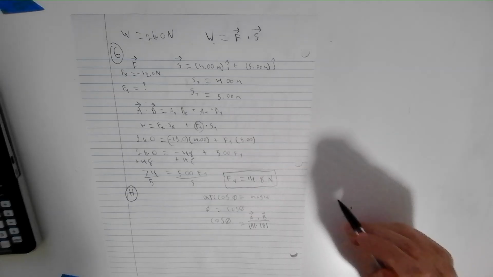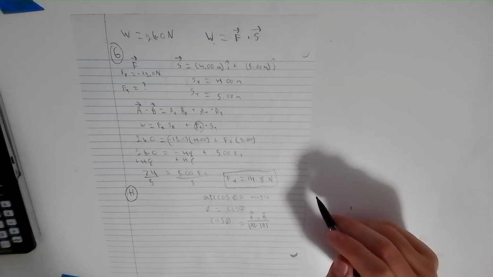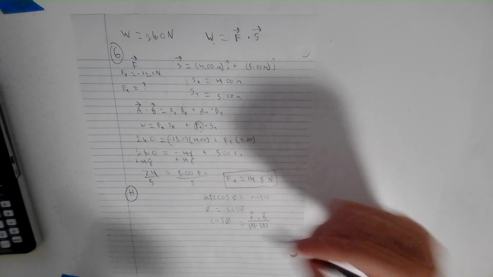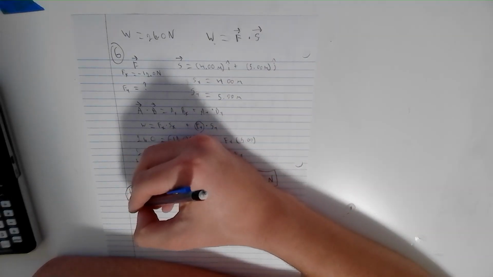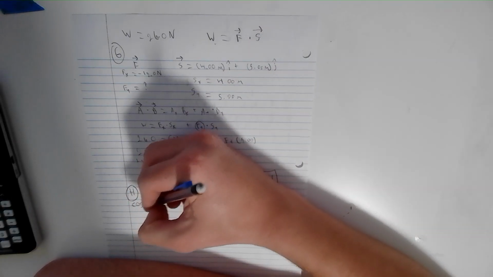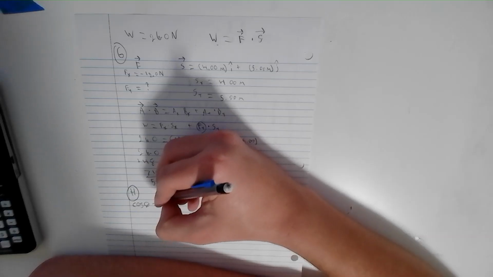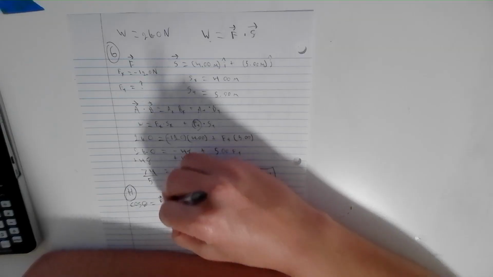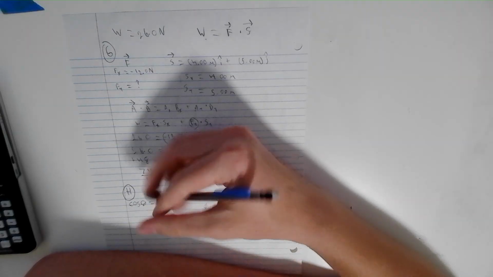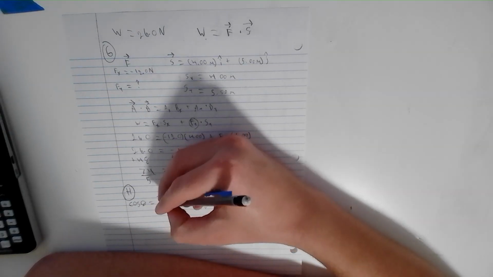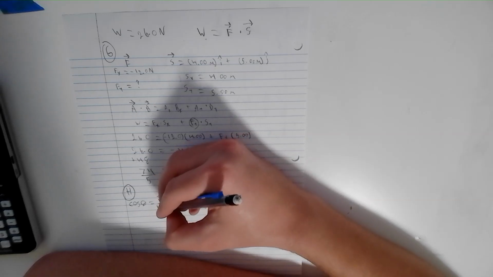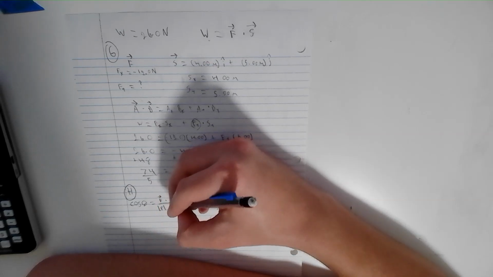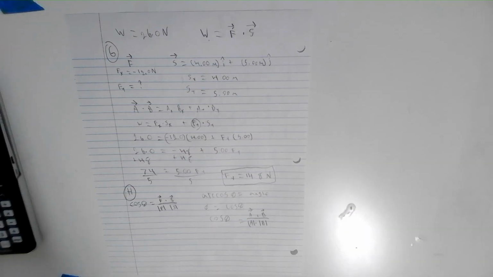But we're dealing in terms of f and s. So cosine theta equals vector f times vector s over magnitude of f times magnitude of s.